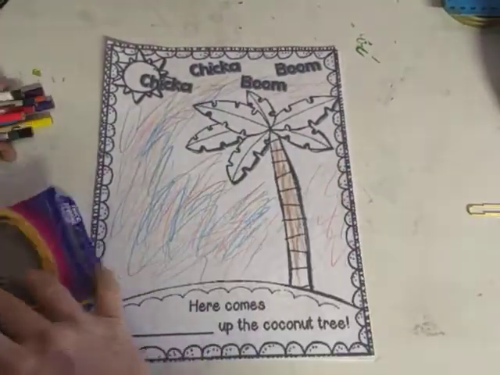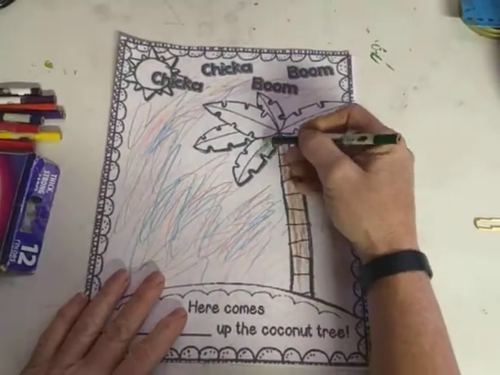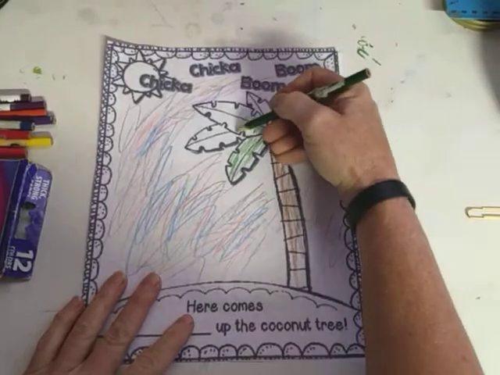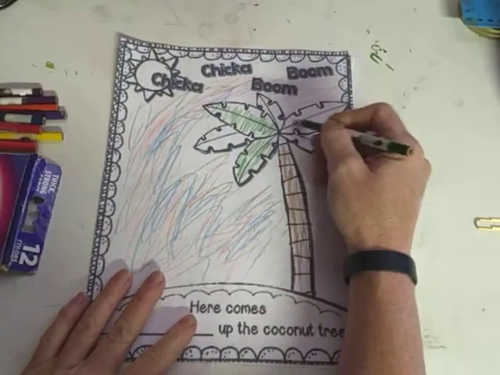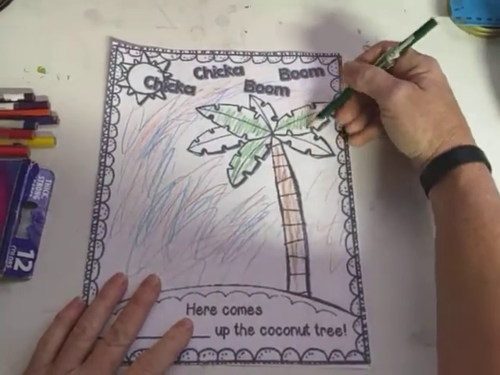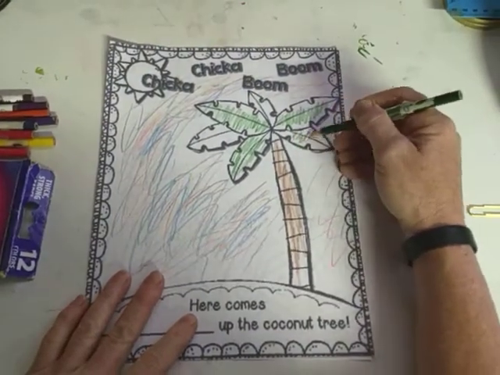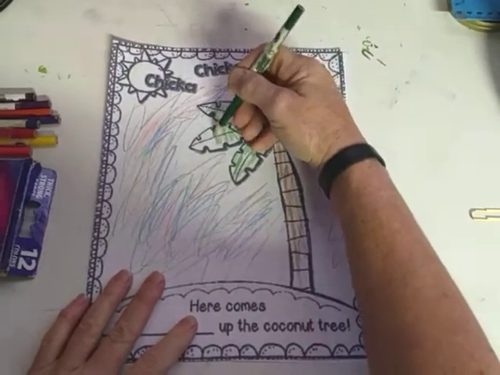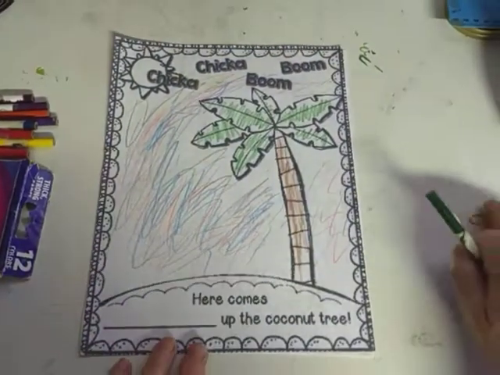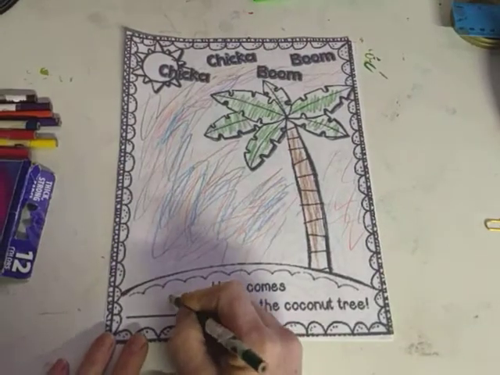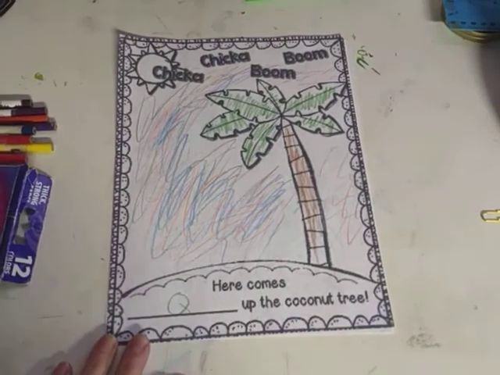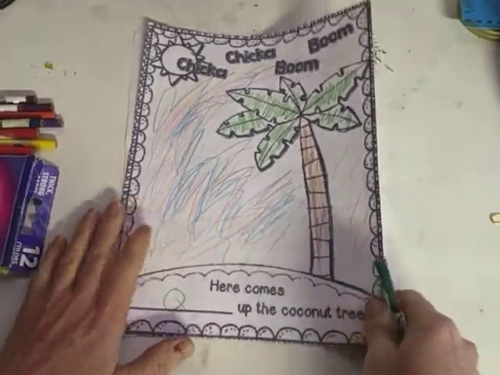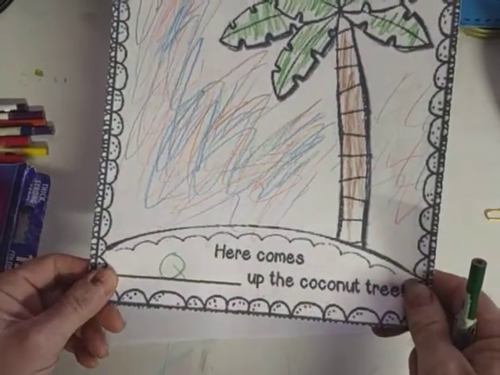So what are some of the letters we've done? We've done A, B, C, D, E, F, G, H, I, J, K, L, M, N, O, P. What comes after P? Who can help me? Q. Here comes Q, up the coconut tree today. Okay, so we're going to be working on the letter Q.